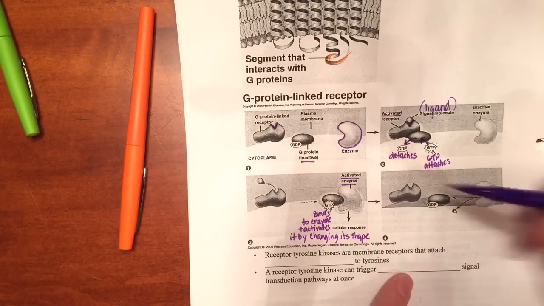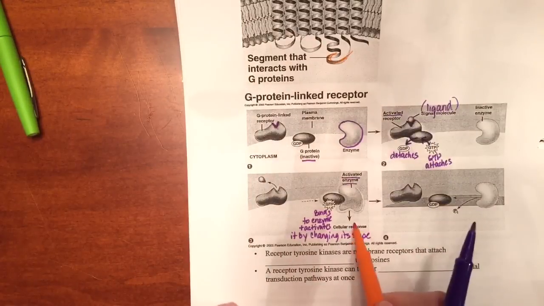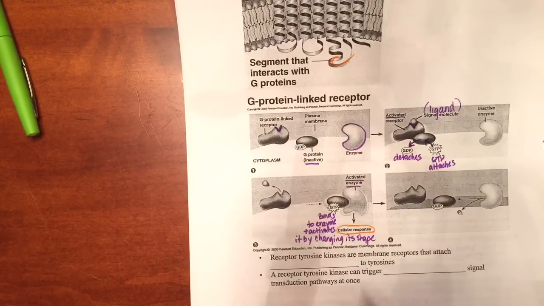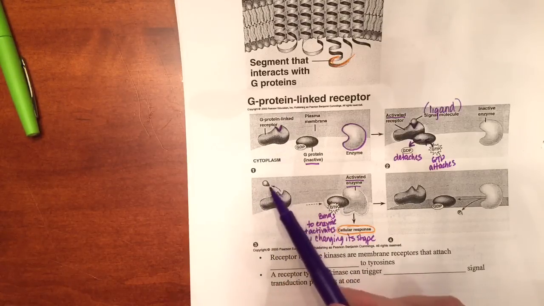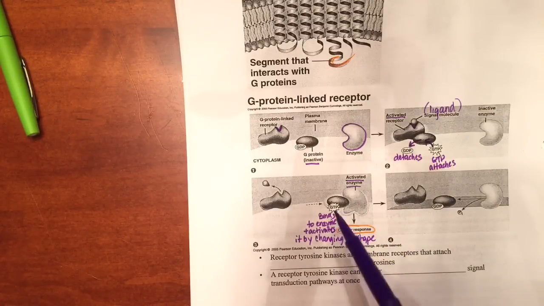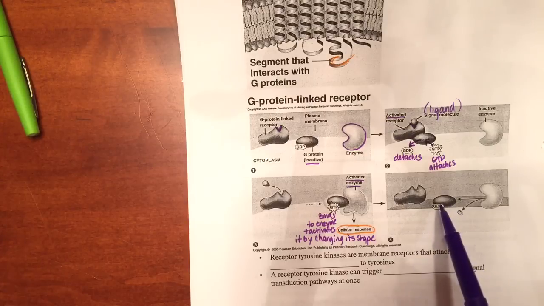We've got this activated enzyme that is now going to eventually elicit a cellular response. And that activated enzyme wouldn't be activated without that signal molecule. So that signal molecule indirectly activates an enzyme, which then is going to elicit a cellular response. Once that happens, the G protein has done its job.